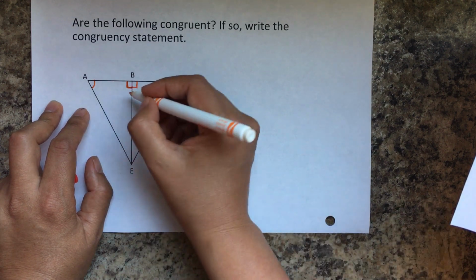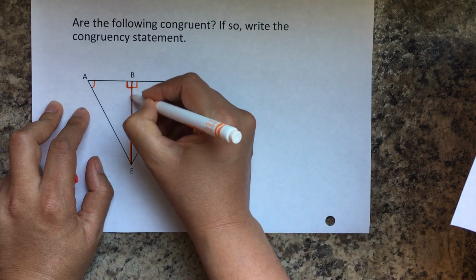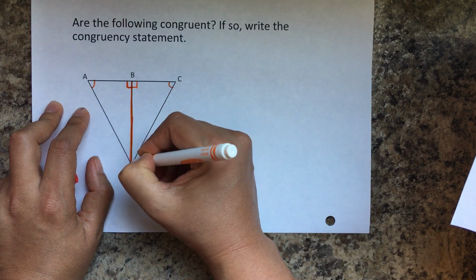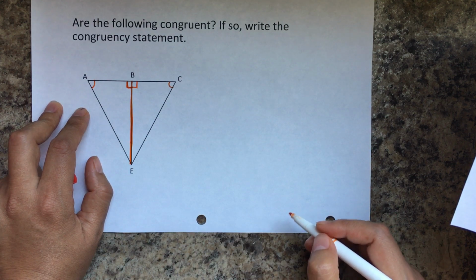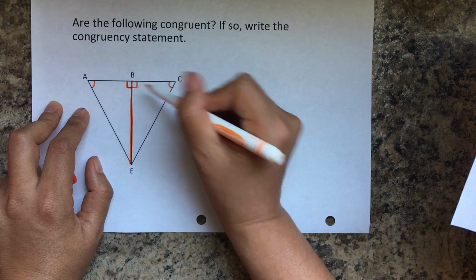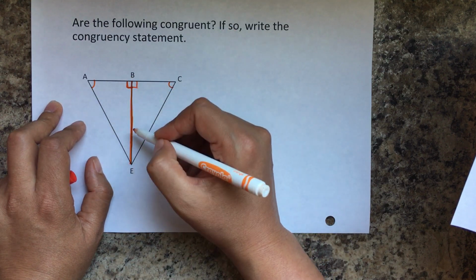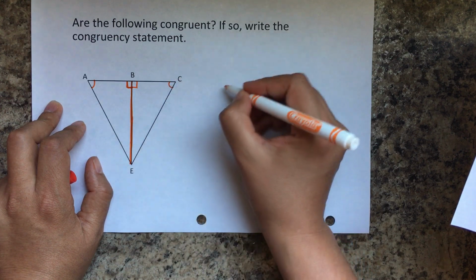And this side is shared by both triangles, so it's congruent to itself. We can see two angles, but one of the angles is floating, not touching the side.